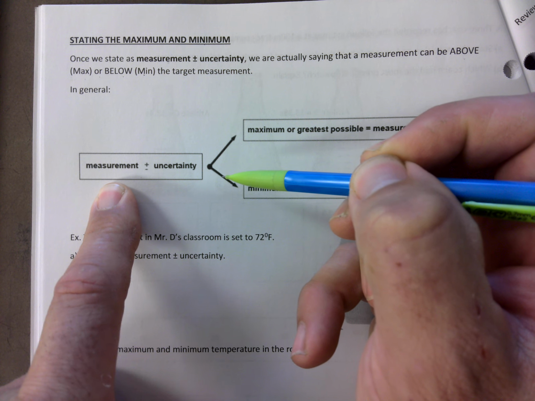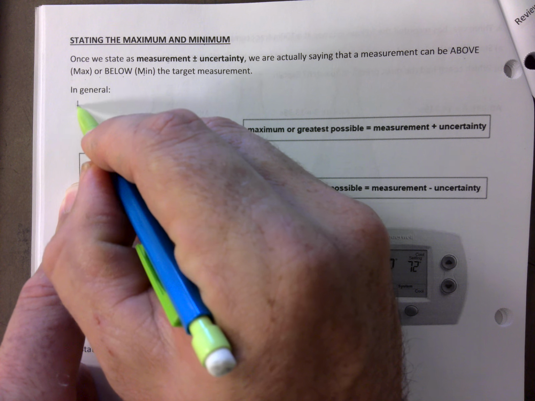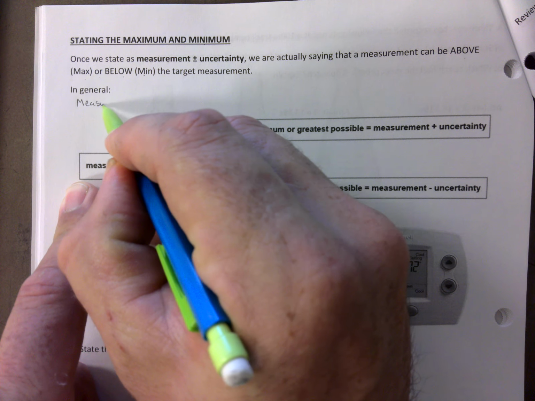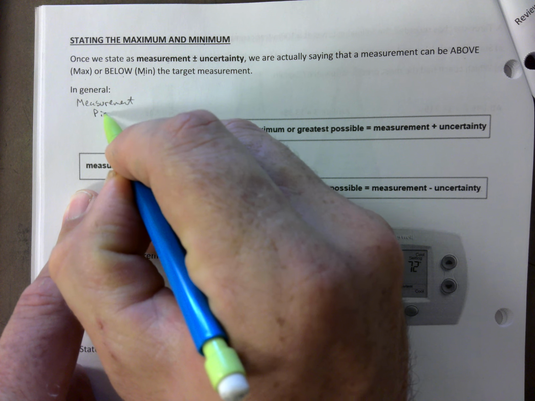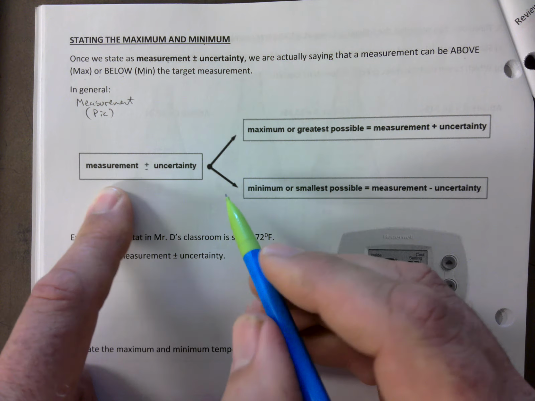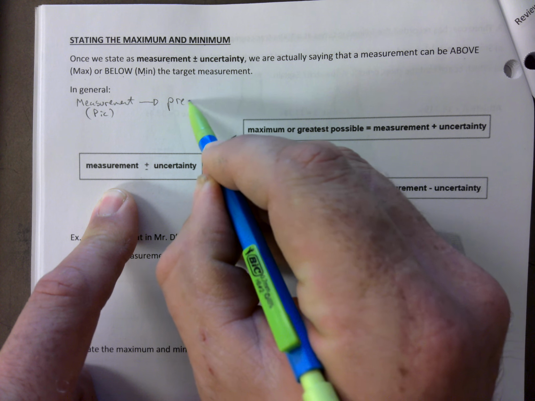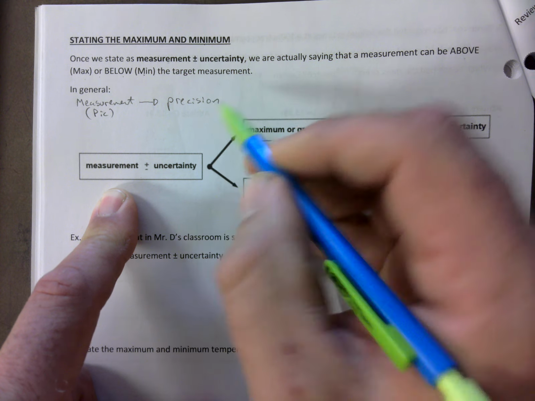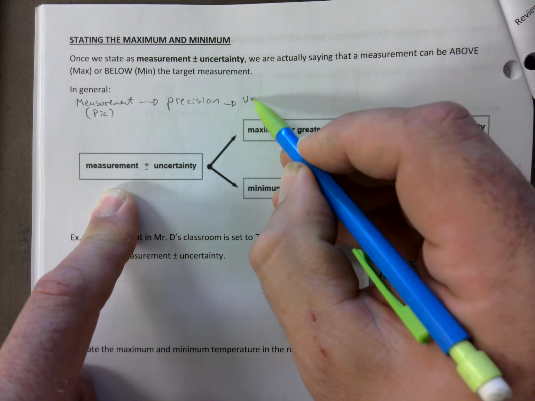So in general, we want to state our measurements like this. Okay? So I'll give you a little flow chart here. It used to be you get your measurement. It could be a picture. From there, we decided this is our precision. And from the precision, we got our what? Our uncertainty, right?